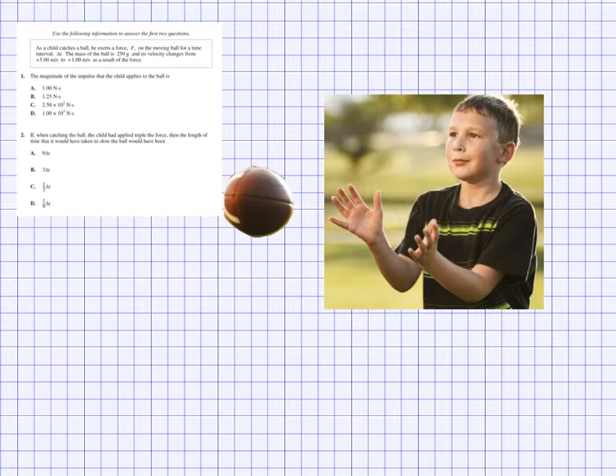So here we have a child catching a ball. The question tells us that he exerts a force F on the moving ball for a time interval of delta t. Mass of the ball is given and its velocity changes from a plus 5 meters per second to a plus 1 meters per second as a result of this force.